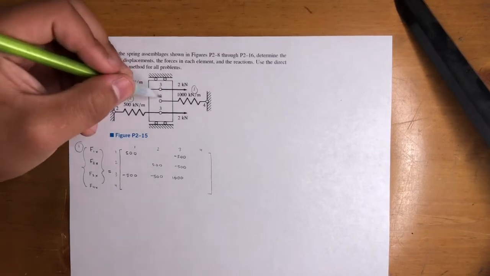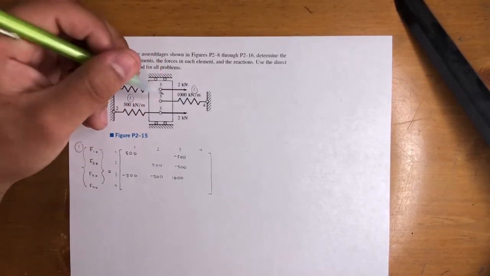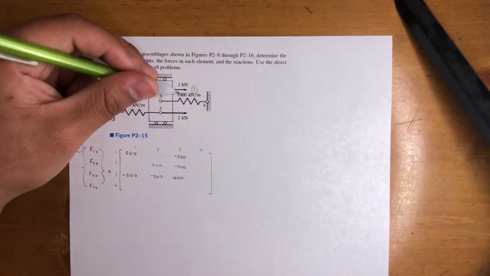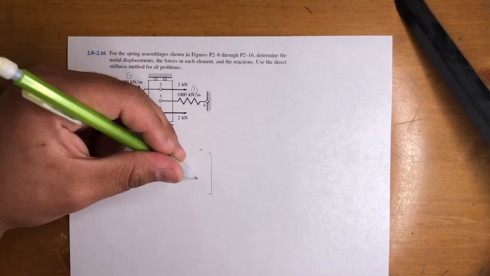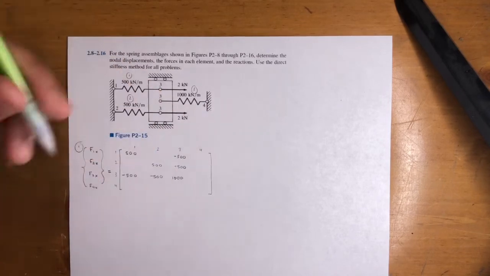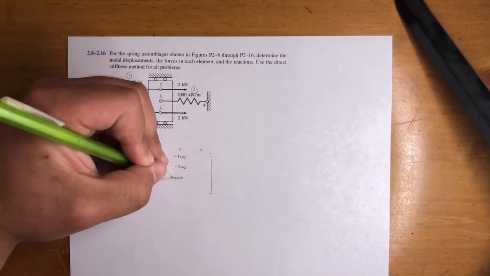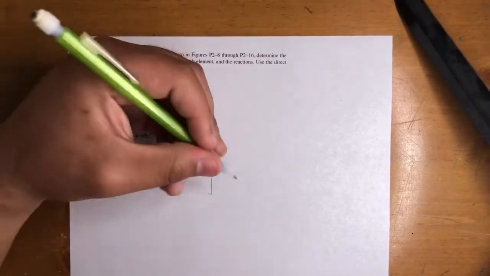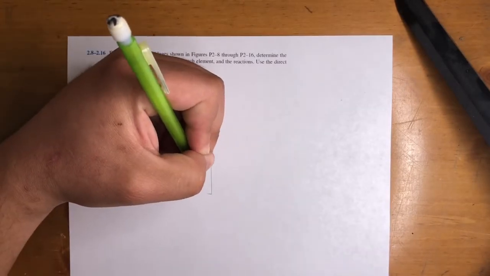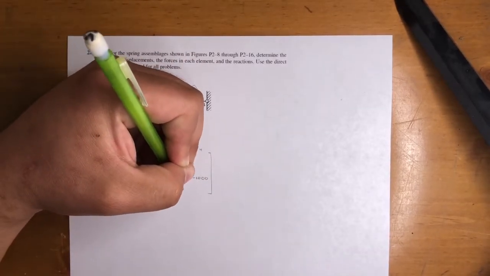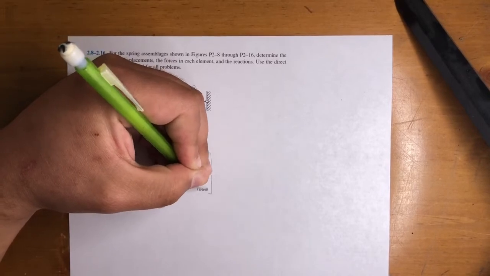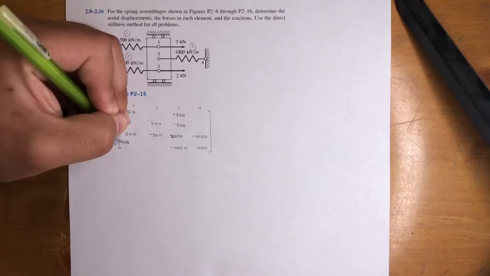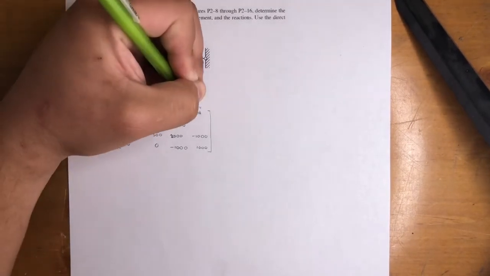Now, 3 and 4 for the third one. It's between nodes 3 and 4. That value is 1,000. So it's 1,000, negative 1,000, negative 1,000, and 1,000. There's already a 1,000 here, so we're gonna add them. That becomes a 2,000. I'm not gonna erase because I'm lazy. Negative 1,000, negative 1,000, and 1,000. Fill in the rest with zeros.